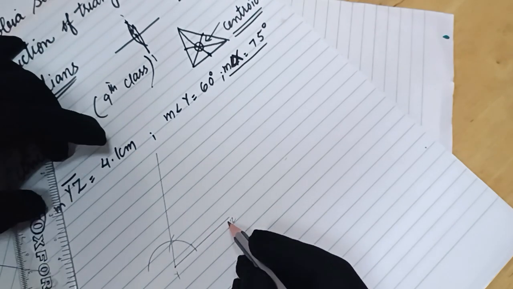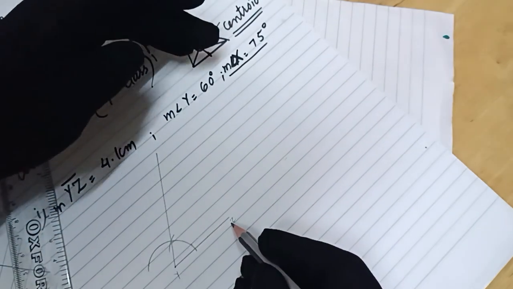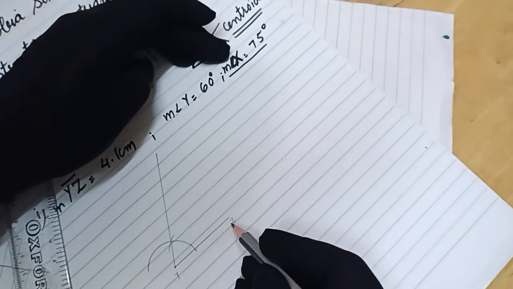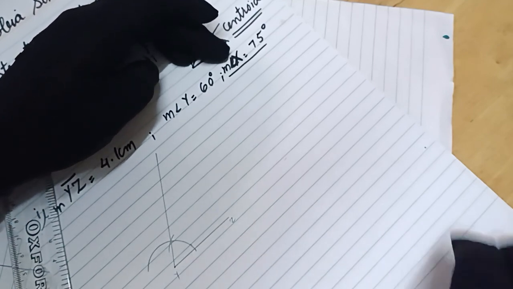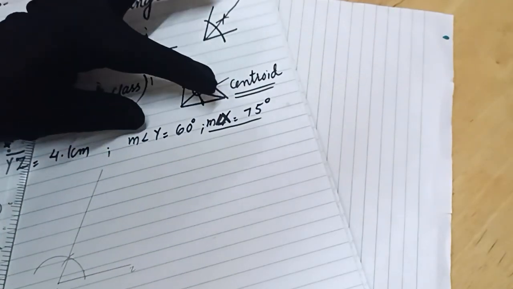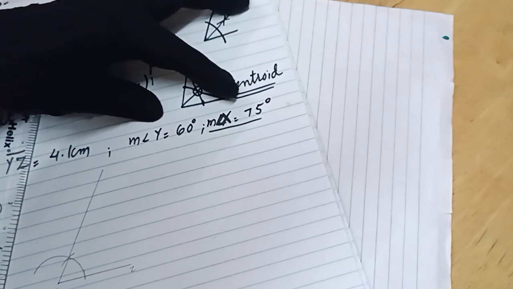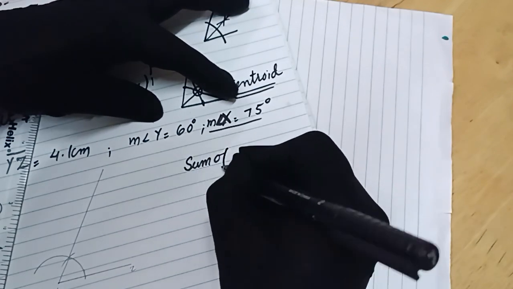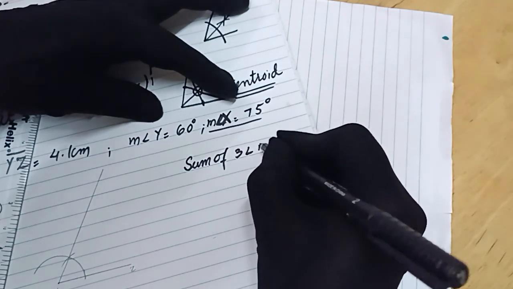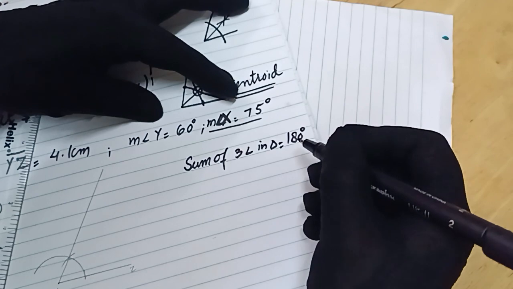We have the choice to make angle z here on the base, but the data says that we can have only x. In that case, as I told you in my previous video, if two angles are given in a triangle, you know that the sum of three angles in any triangle always equals 180 degree.